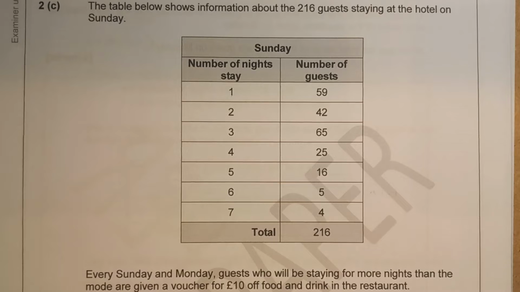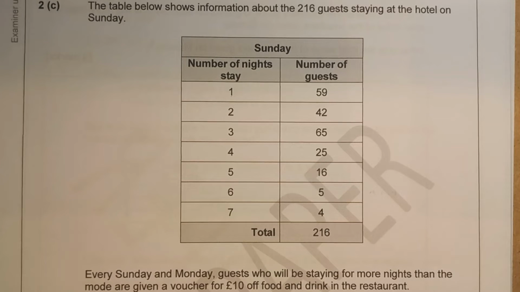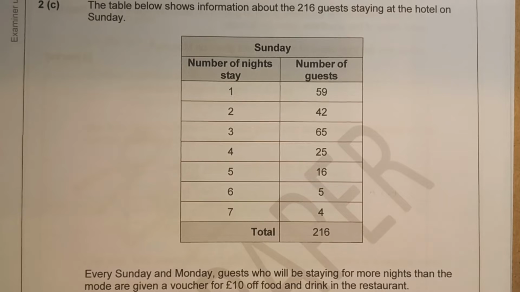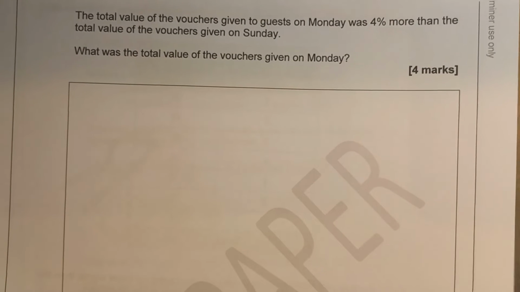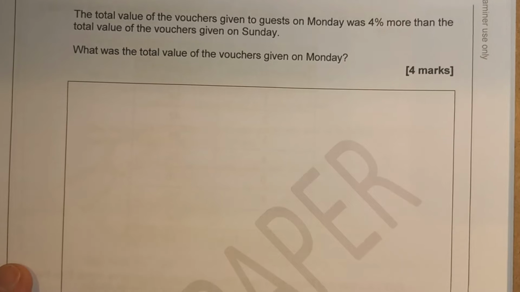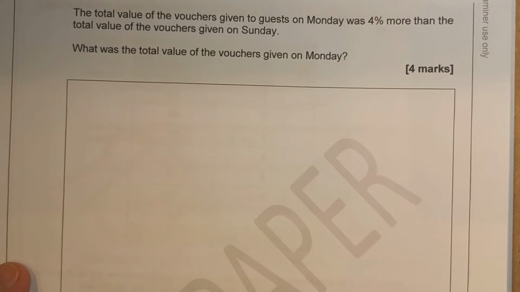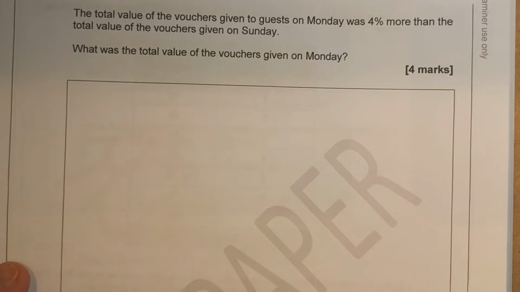Every Sunday and Monday, guests who will be staying for more nights than the mode are given a voucher for £10 off food and drink in the restaurant. We need to turn over for the question. The total value of the vouchers given to guests on Monday was 4% more than the total value of the vouchers given on Sunday. What was the total value of the vouchers given on Monday?